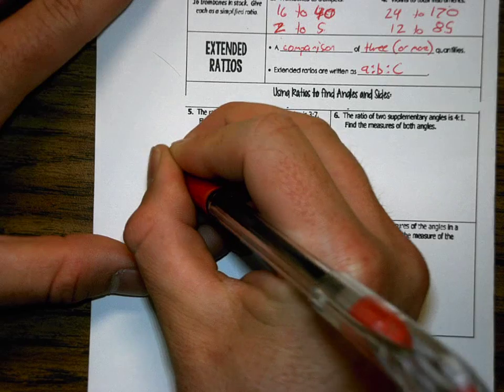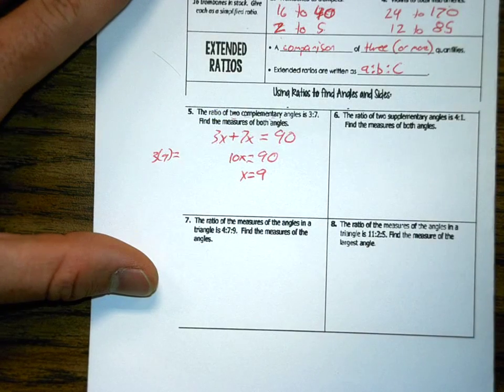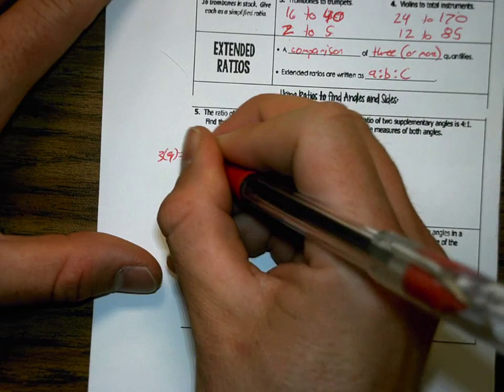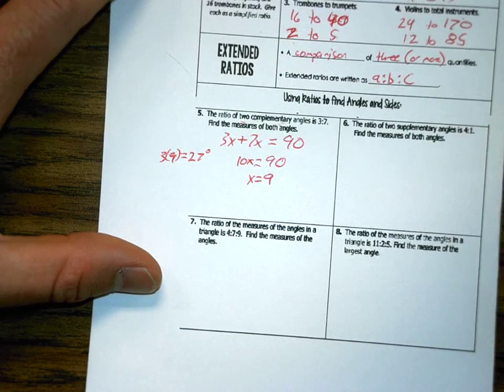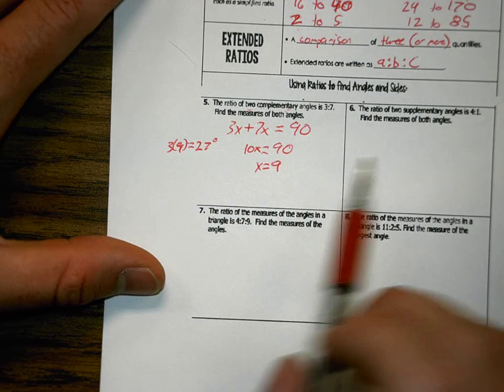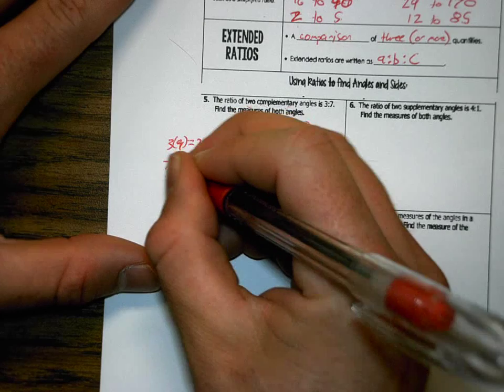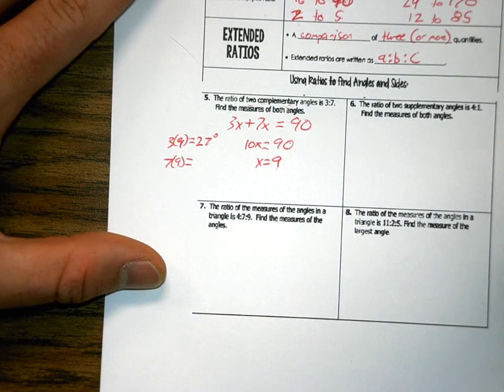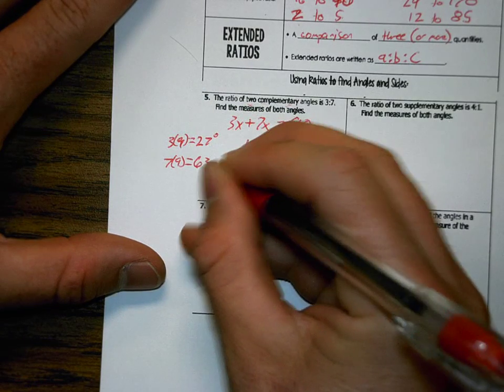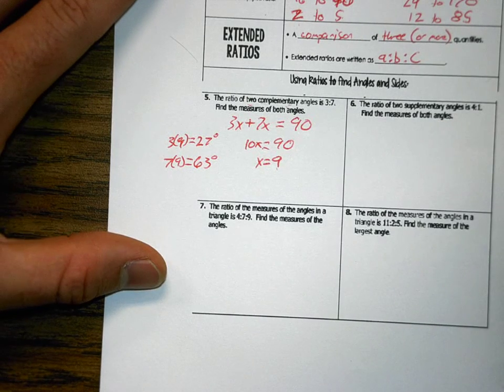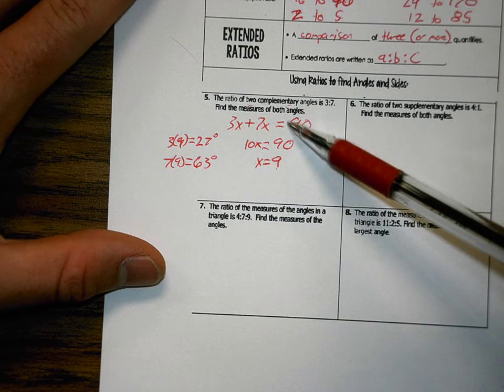So 3 times 9 is 27. The first angle is 27 degrees. Now I have 9 times 7, 63 degrees. And if I add both of these up, I get 90.